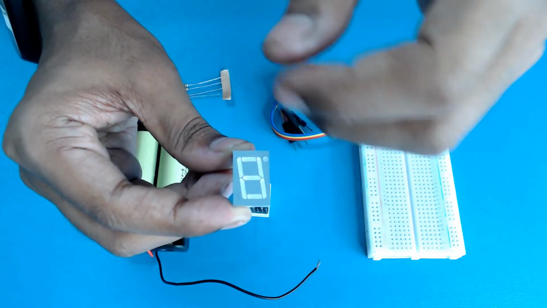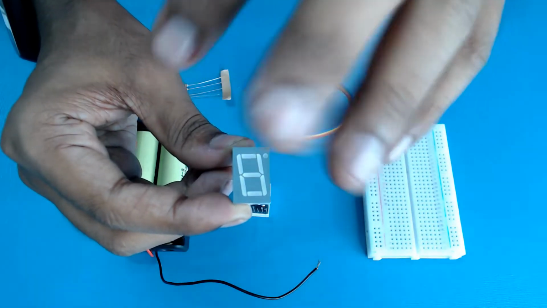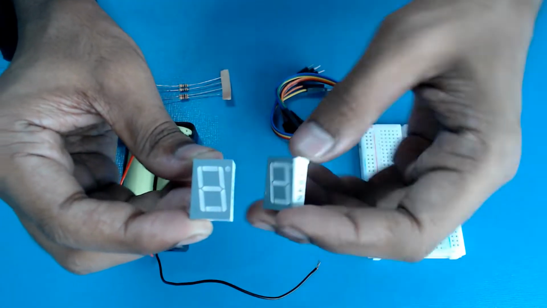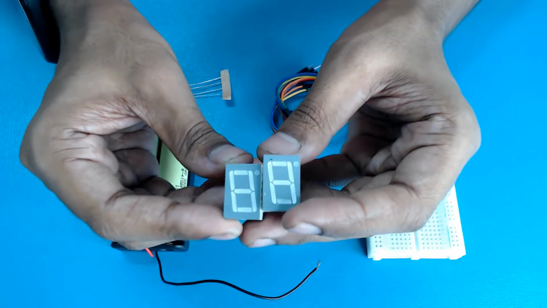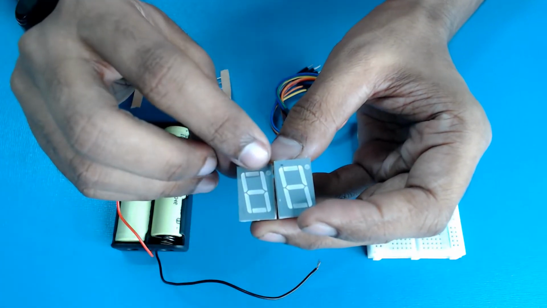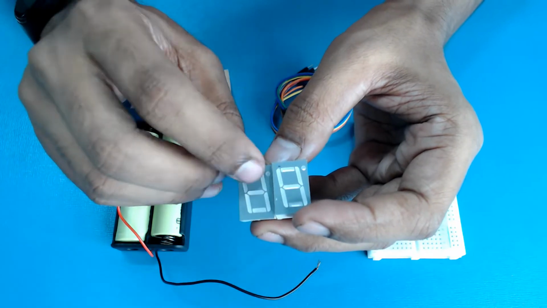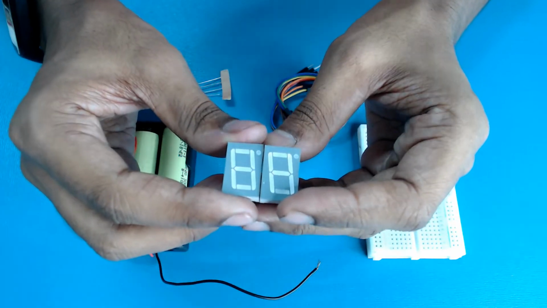Now for example, if I want to show a number like 7.2, I need another display. So here I can display 7, then the point, and then 2. So 7.2 I can easily display.